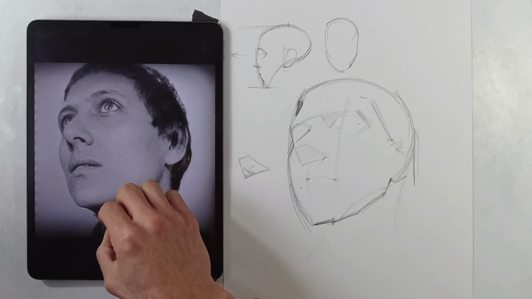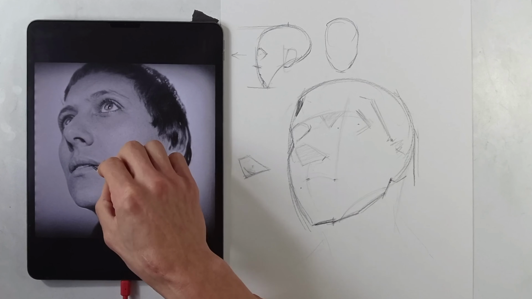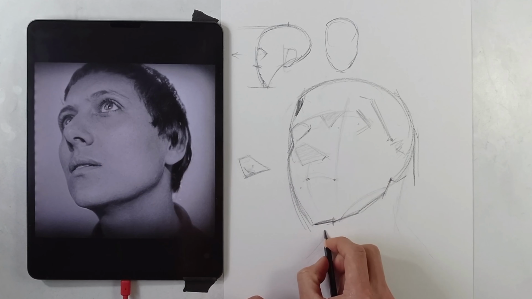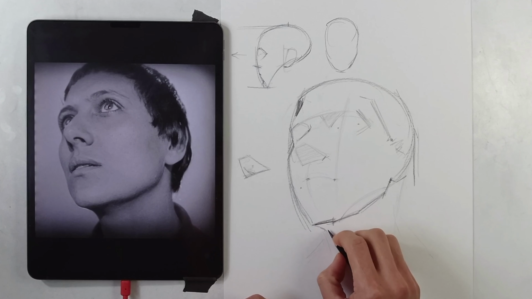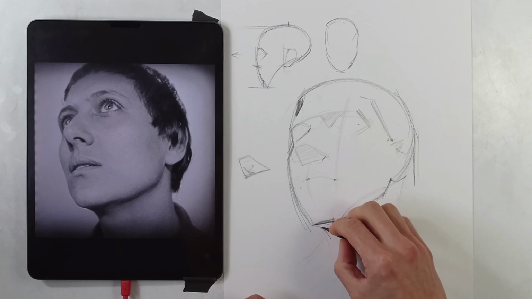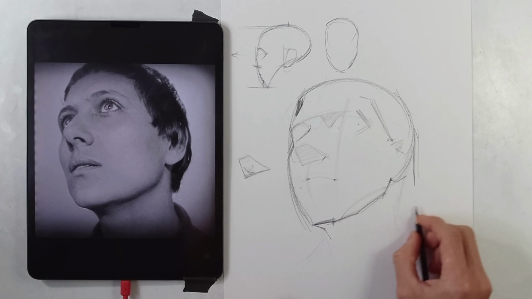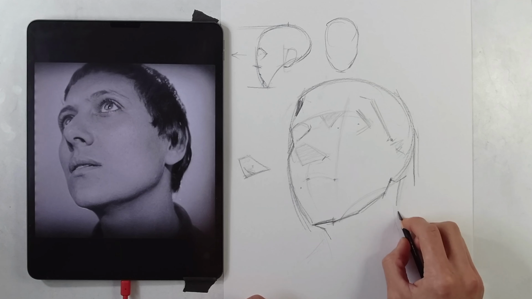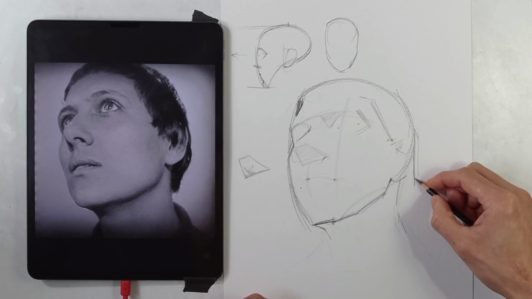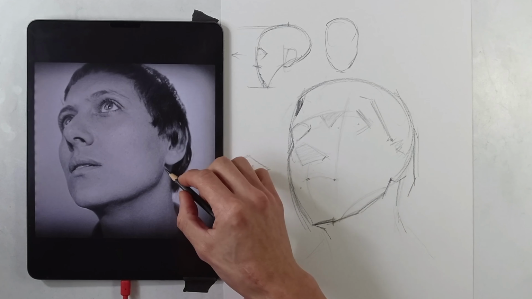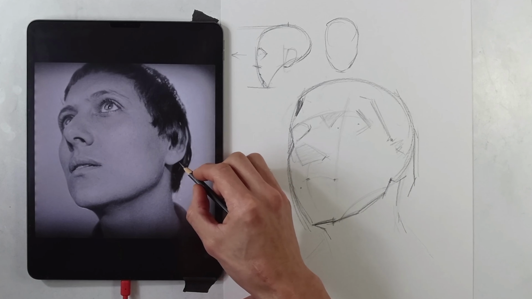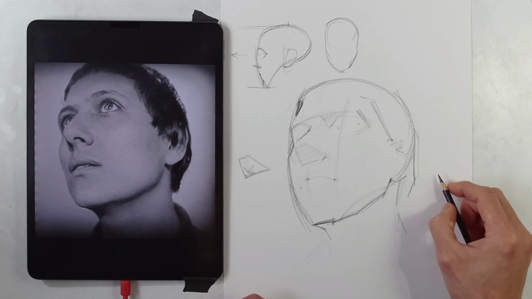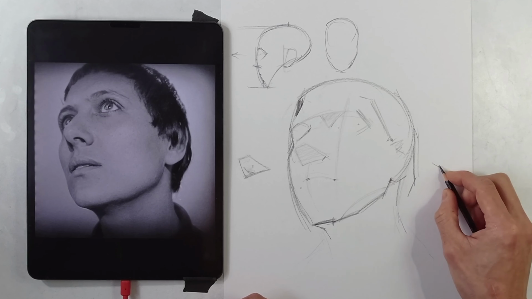The halfway mark on that arc kind of lines up with this. So you see I reverse triangulated that. Let's see how far back this goes, there you go, something like that. Hair comes in. Right here I'm kind of seeing this funny cartoon claw shape.